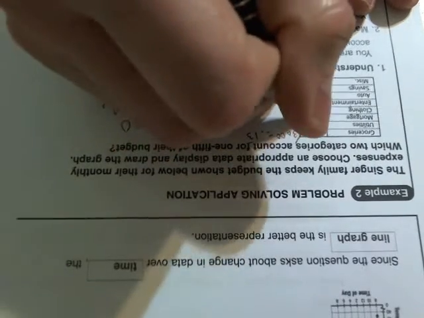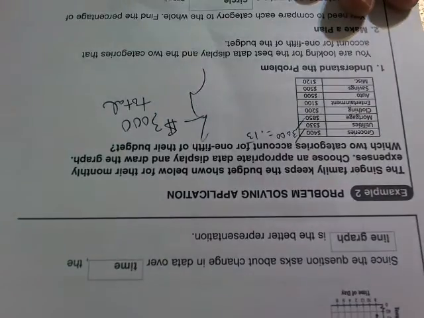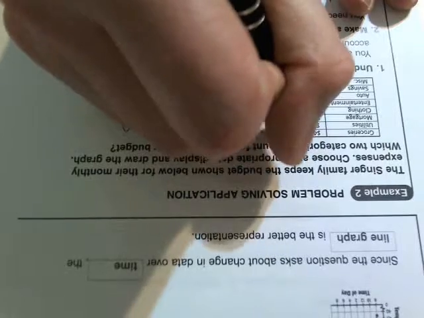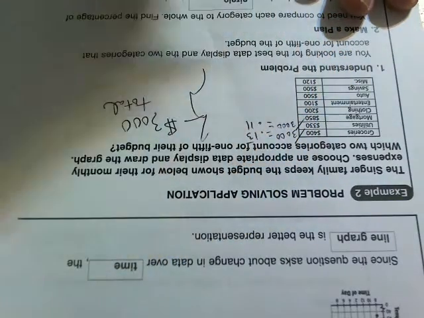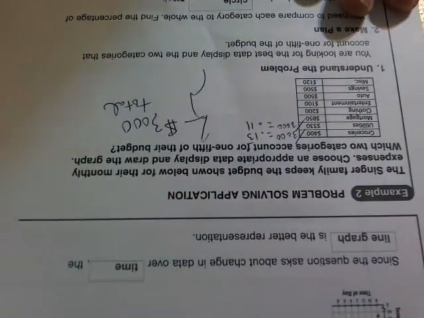If I take the utilities category, 330, and divide it by 3,000, 330 divided by 3,000 yields me a result of 0.11. Okay, and you'll do that for the whole list. Divide each one by 3,000. Now, that tells me what percentage of the circle that category is going to cover.